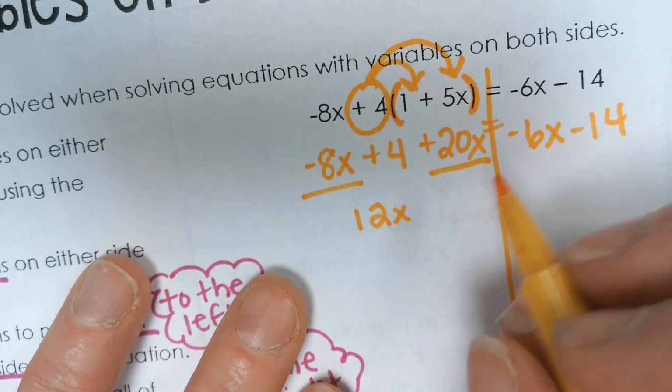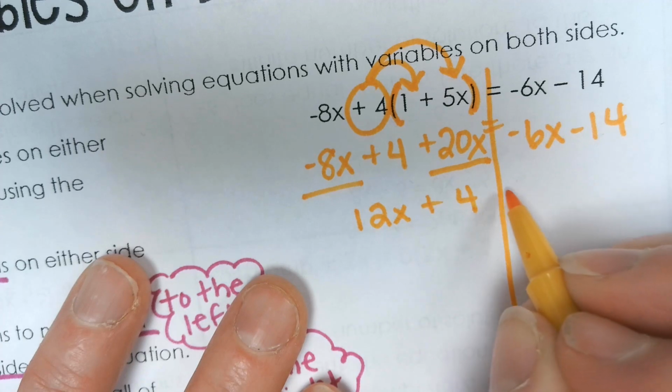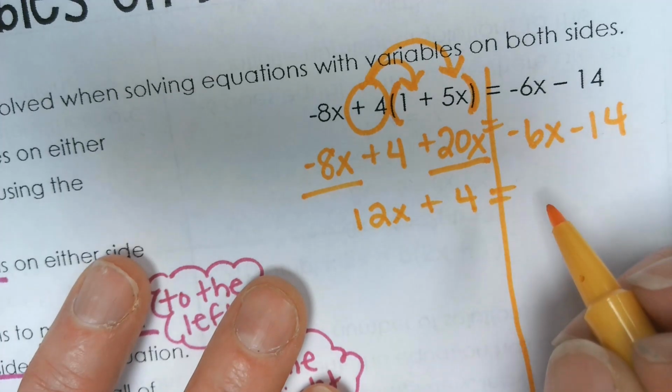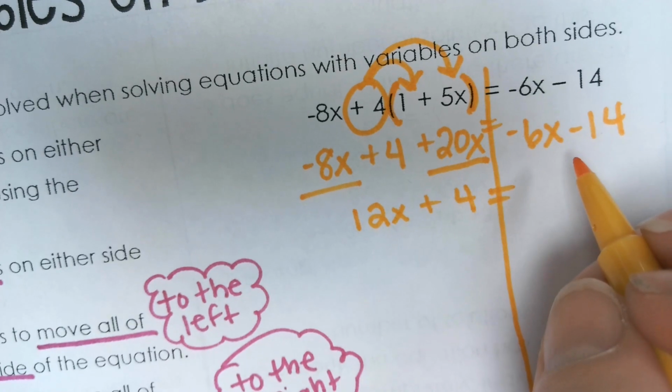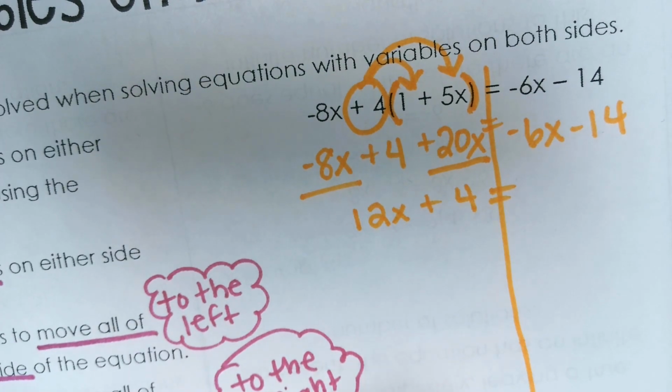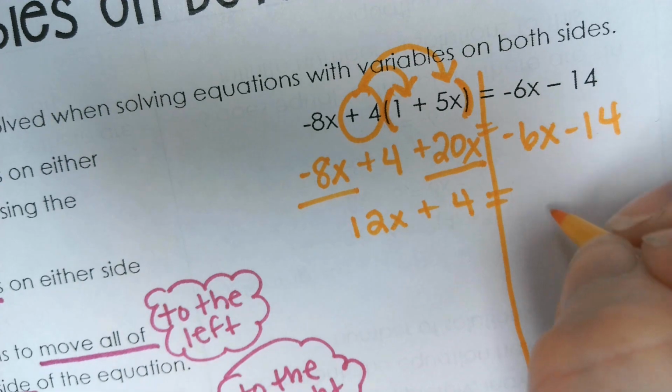And then the 4 is just there. So plus 4 equals the next thing. The right side, there's nothing to do with it. So just carry it down.